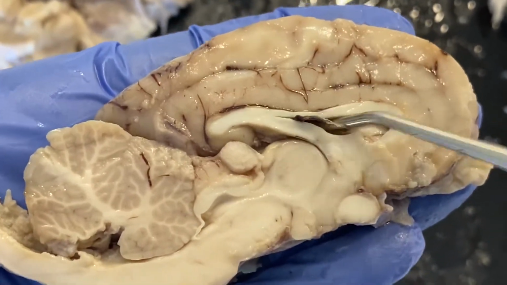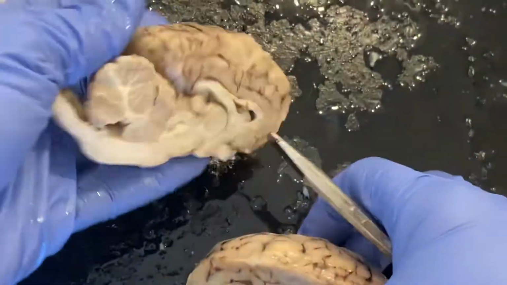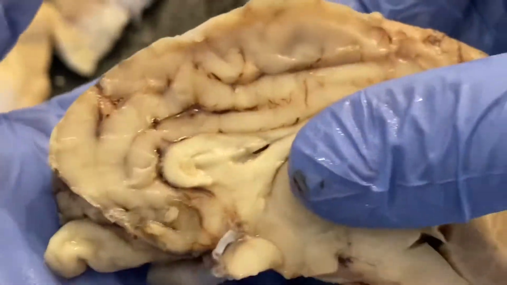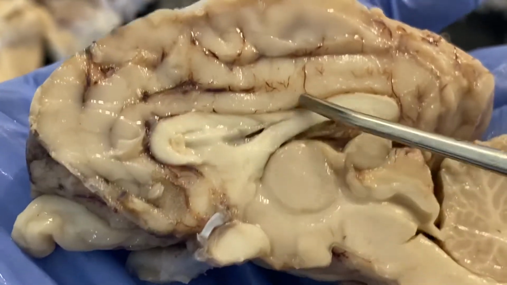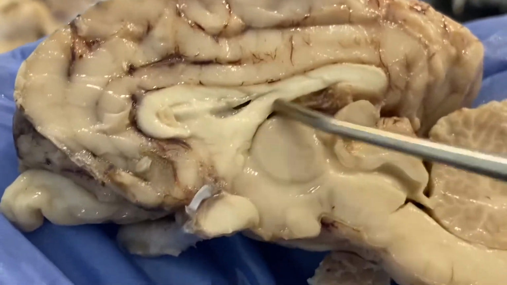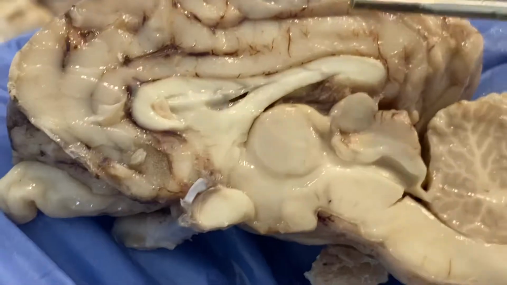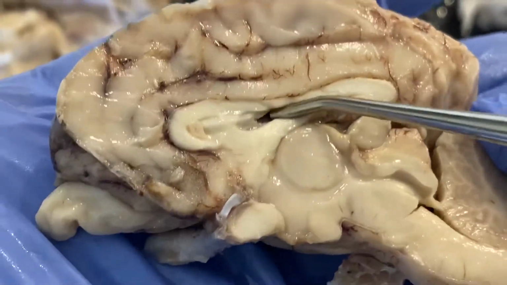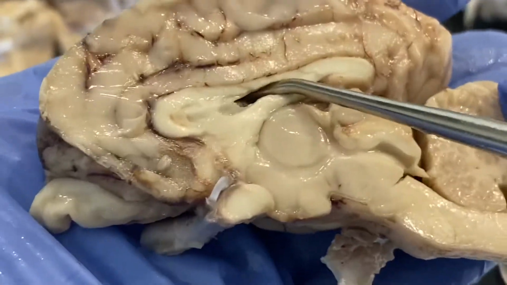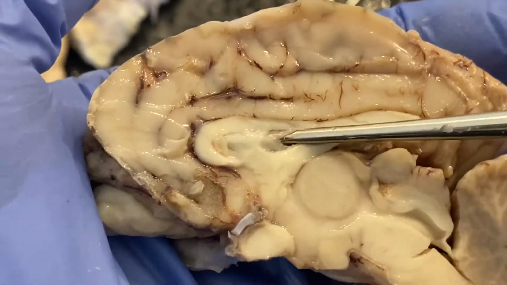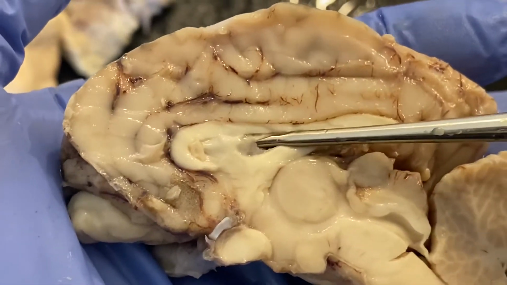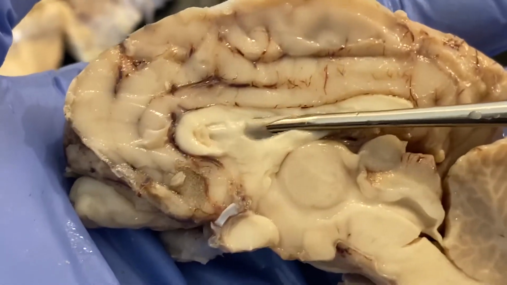Now, what I want to do is show you the other half real quick and point out those same features. This is our corpus callosum on the top here. This is the fornix down here. But what you can see is this space, this lateral ventricle in here. This side still has this membrane on it known as the septum pellucidum.